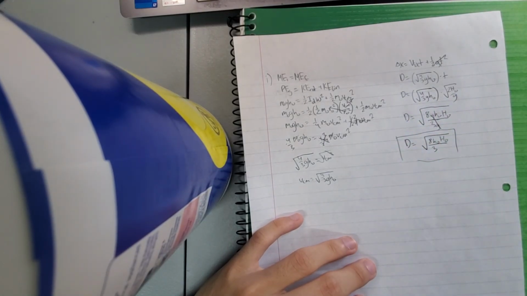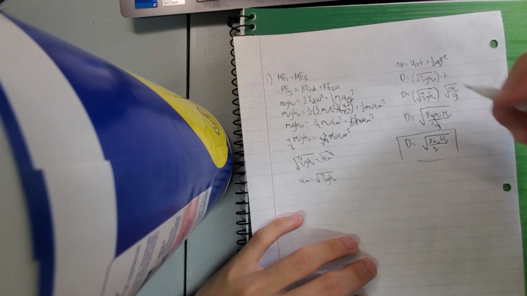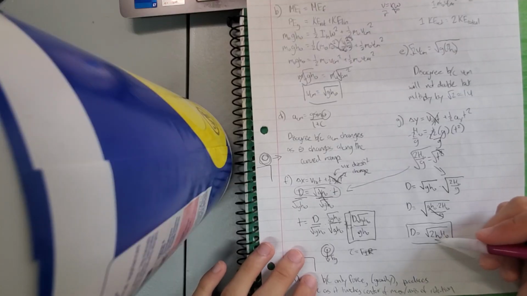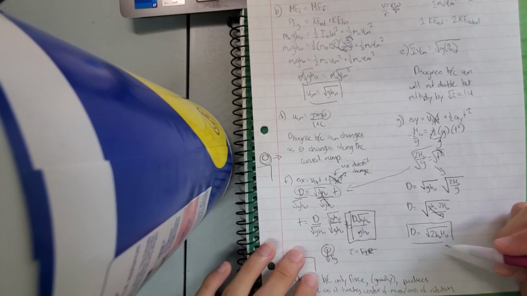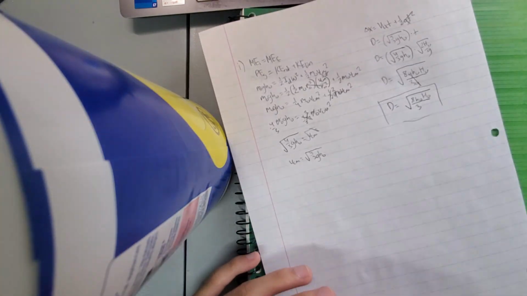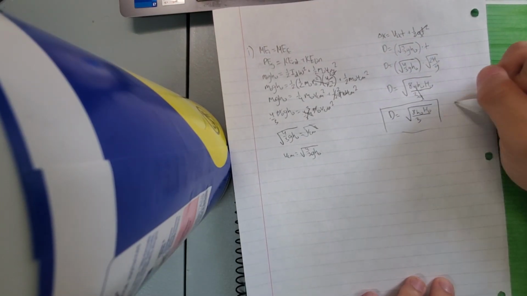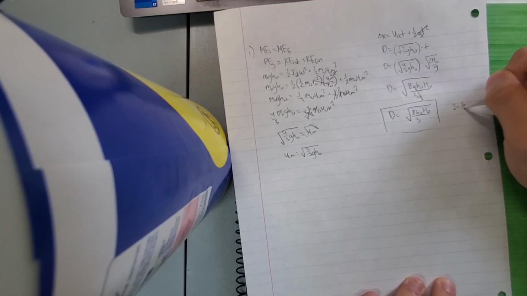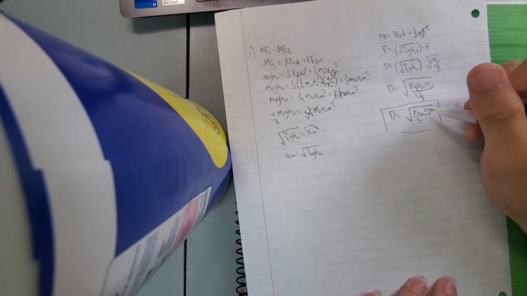So in total, our horizontal distance, 2 is less than 8 over 3, because you know that 2 is already equal to 6 over 3, and 8 over 3 is more than that. So the distance for the solid disk will be greater.